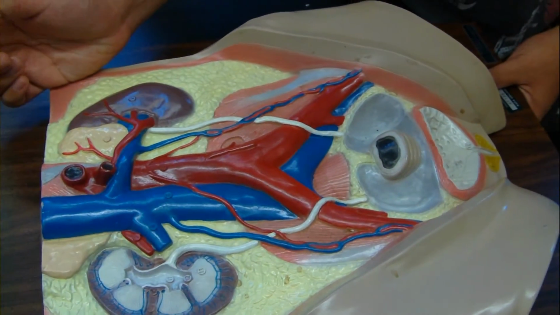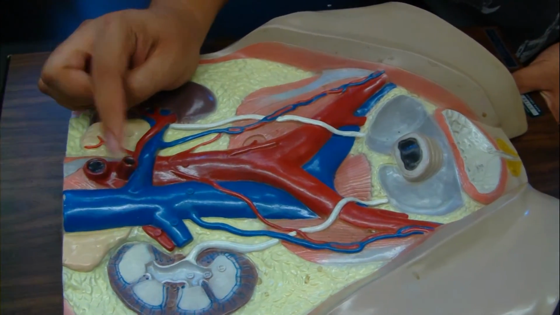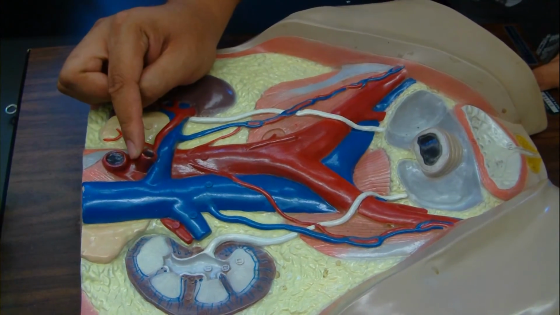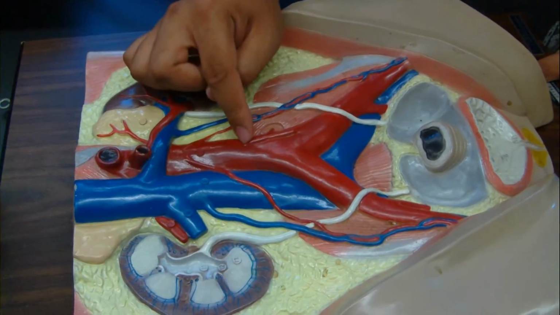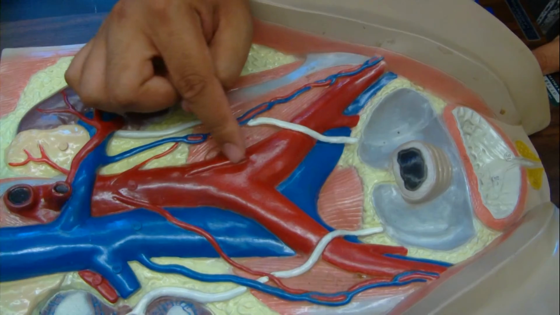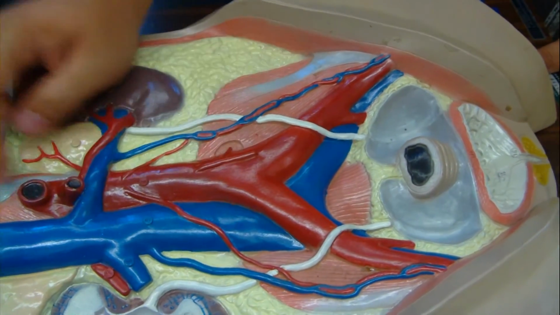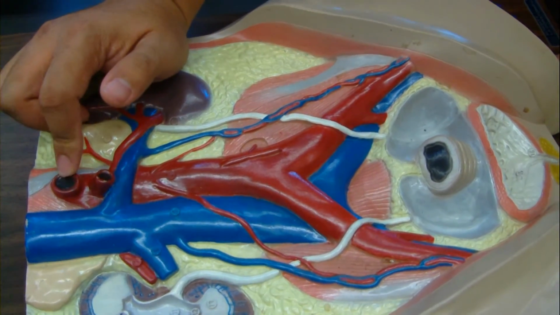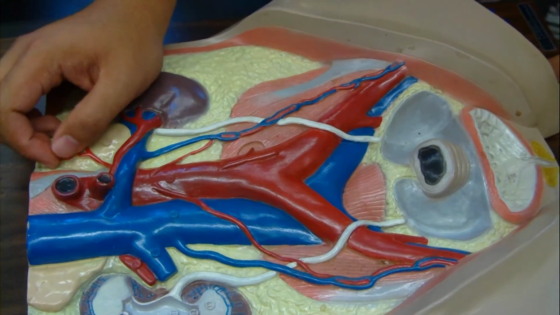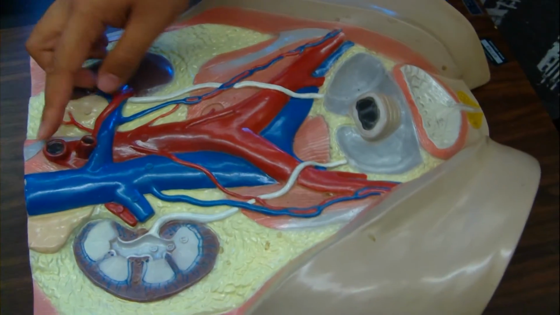Alright, now I believe this should be the superior mesenteric artery, and this right here should be the inferior mesenteric artery. I'm not sure what this is, but I think this might have to do with the cephalic trunk, but it's cut off, so it's kind of hard to tell.